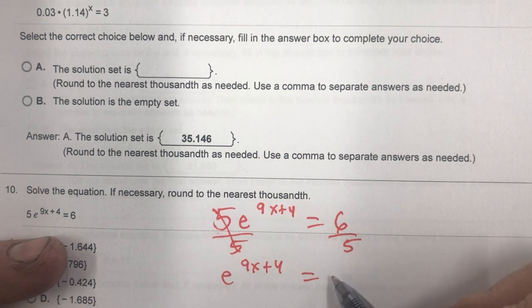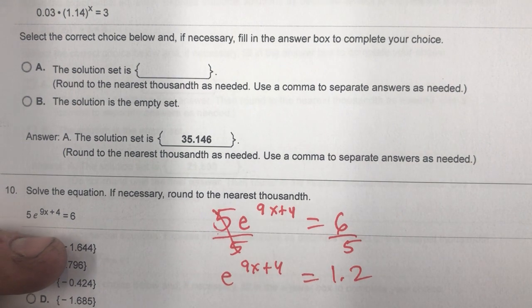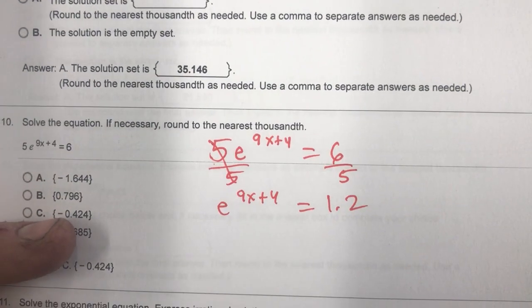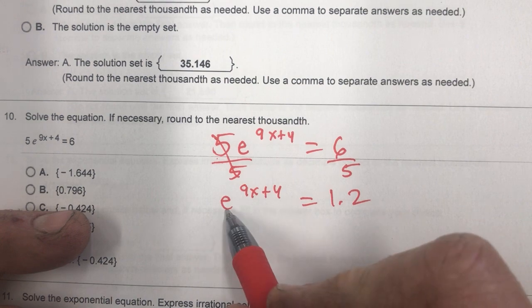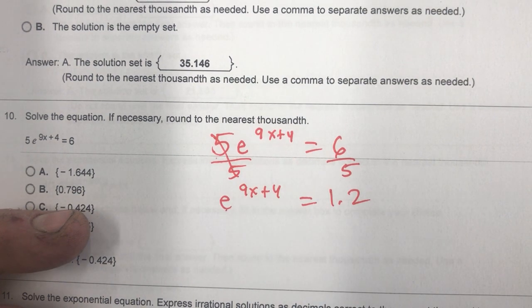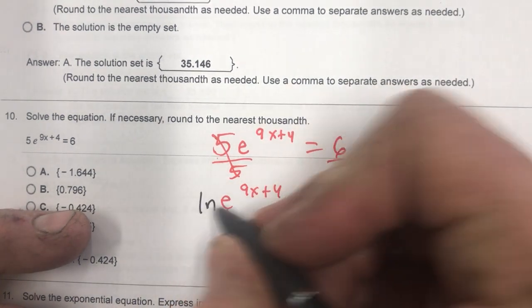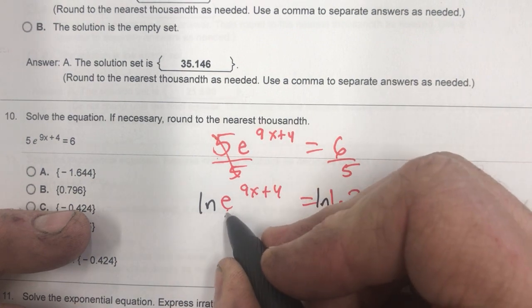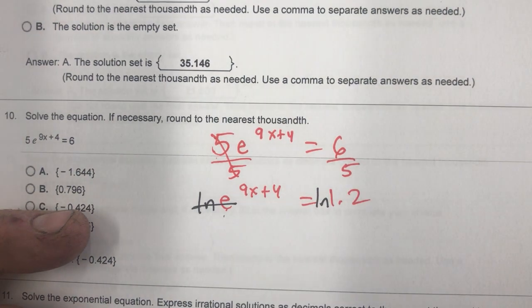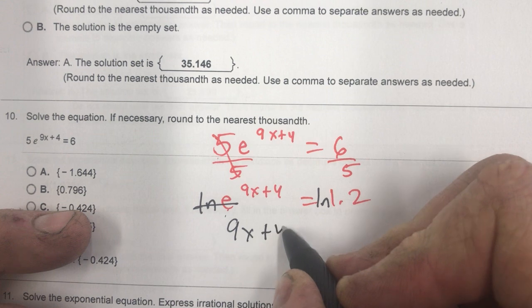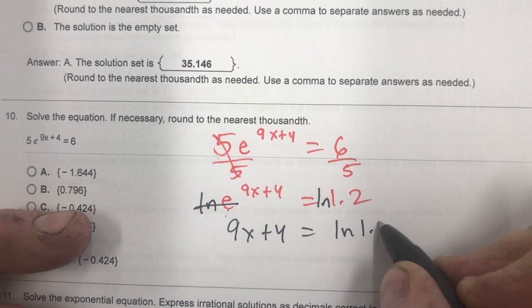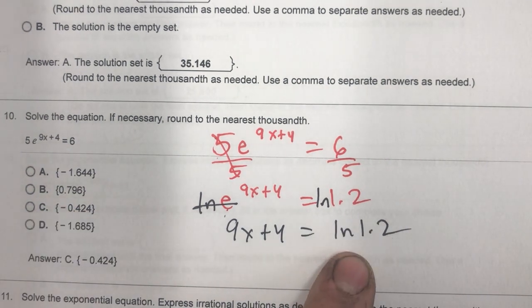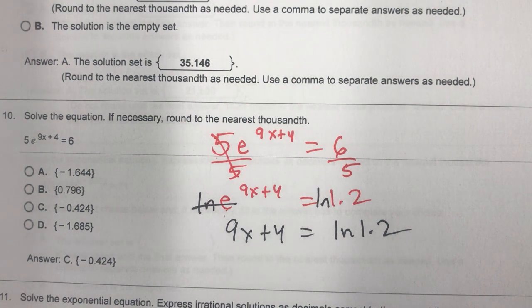And 6 divided by 5, I can do that real quick. That's 1.2. Okay, and now I got e to this power, so now I can do a log. So I'm going to do a natural log on both sides, because that's log base e, and those cancel. So I have 9x plus 4 equals the natural log of 1.2. And just leave it like that and go ahead and solve the equation.